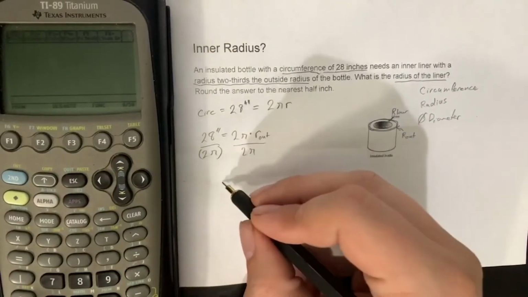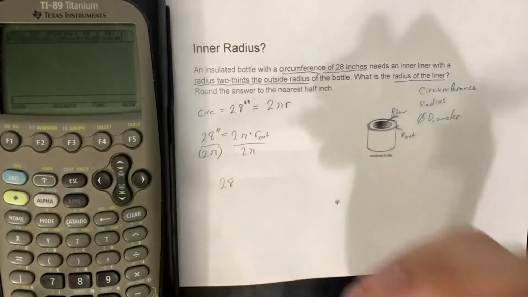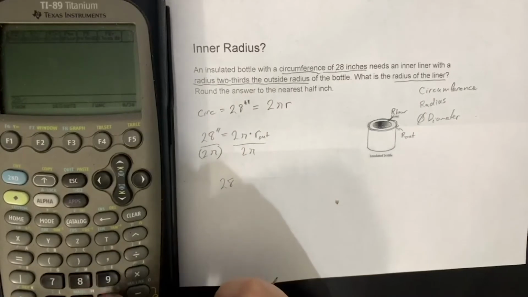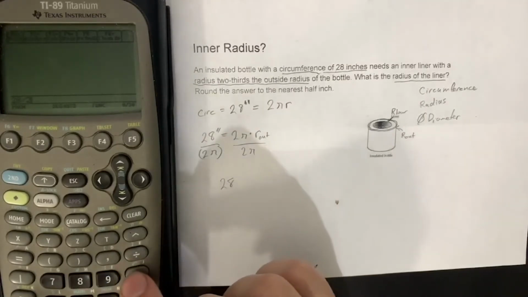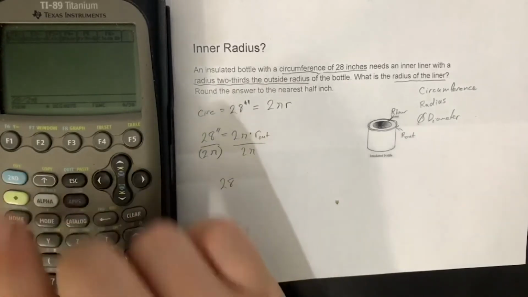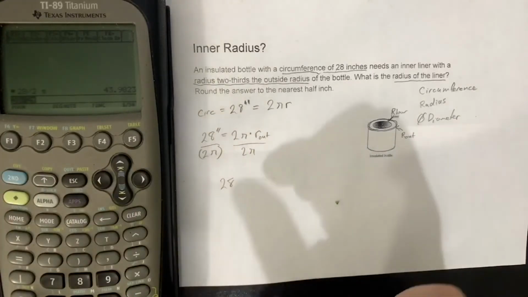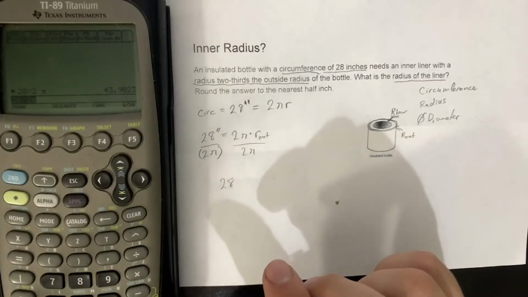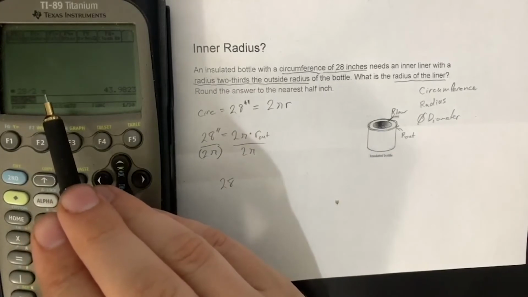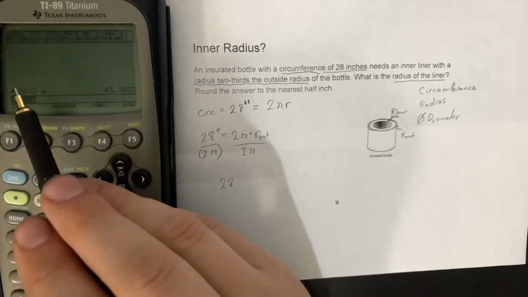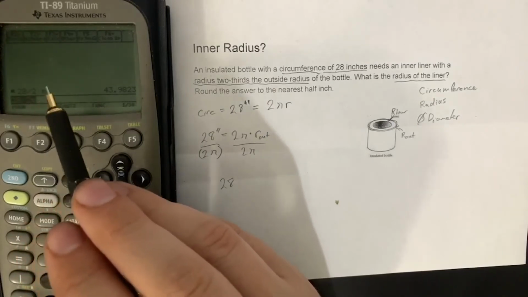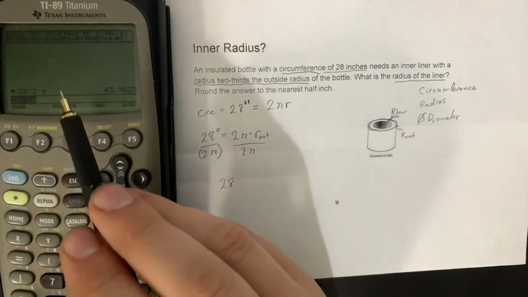If we do not separate it, so 28 divided by 2 pi, we end up with a really big number, because the calculator is basically saying that 28 divided by 2 is the first step. Then, whatever the answer of that is, we multiply by pi.